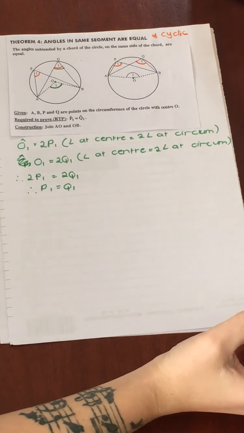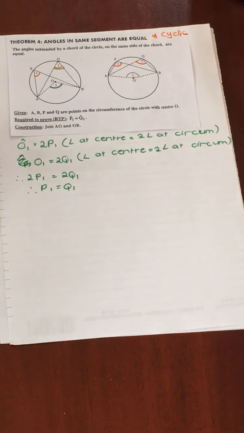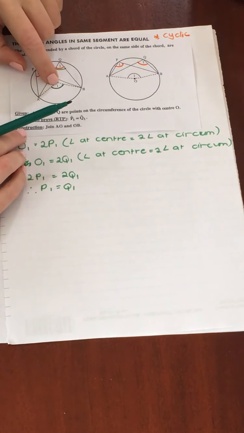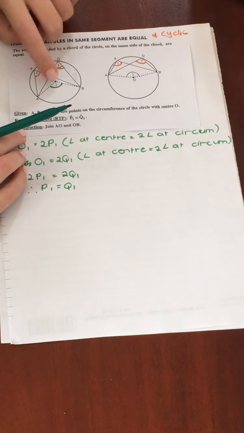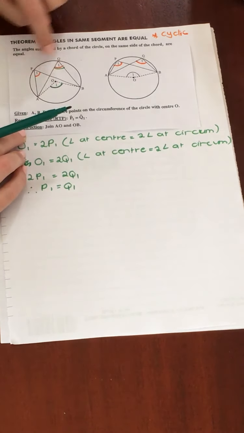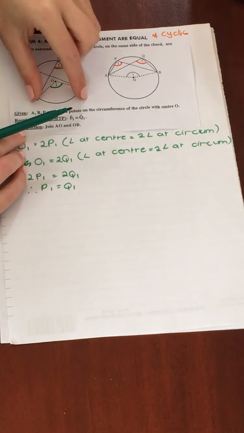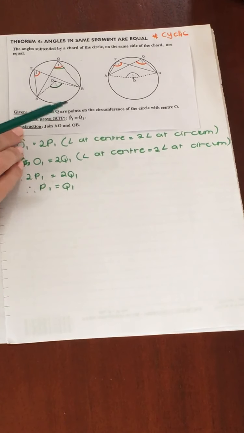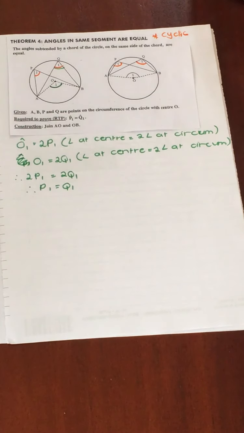So all that you do here, it's such an easy one to prove. You use your angle at center equals 2 angle at circumference from theorem 3. So again, P1 is half the size of O1 and Q1 is half the size of O1. So they must be equal because they both relate to this angle O1. Okay, so that's quite a simple one to prove.